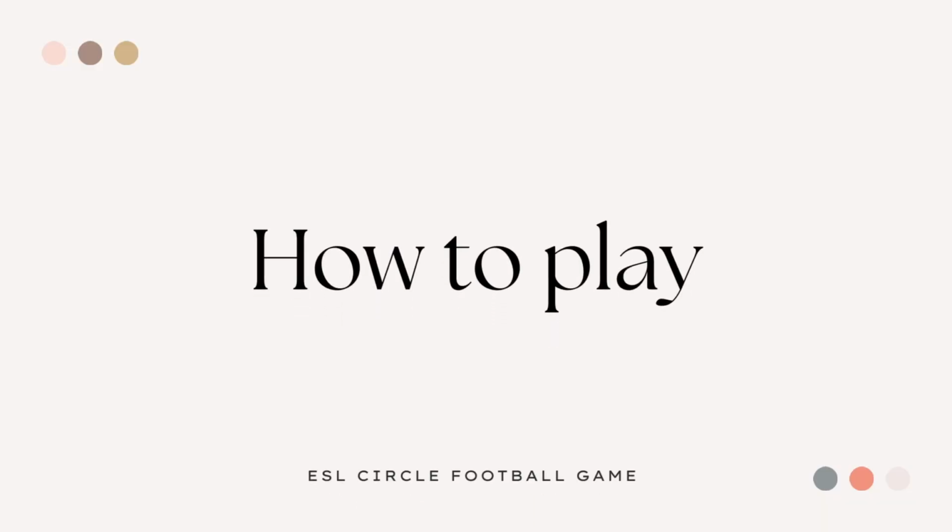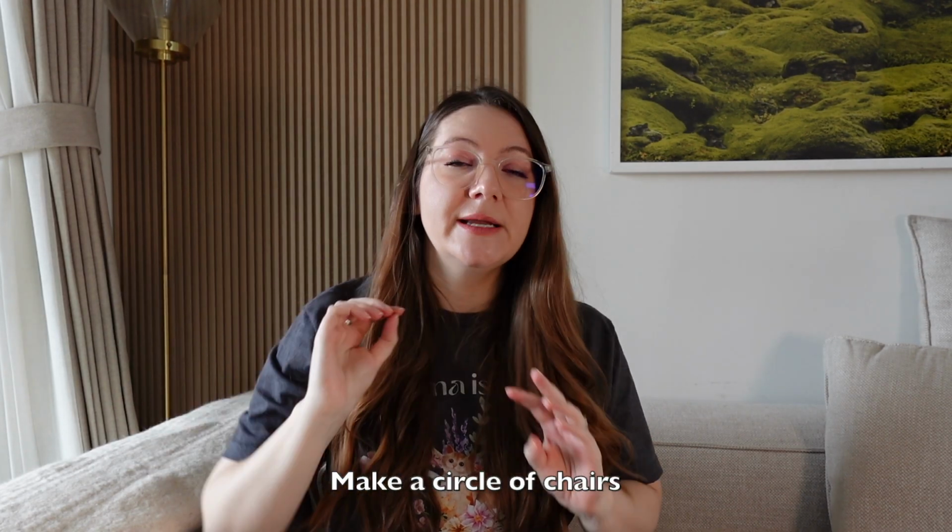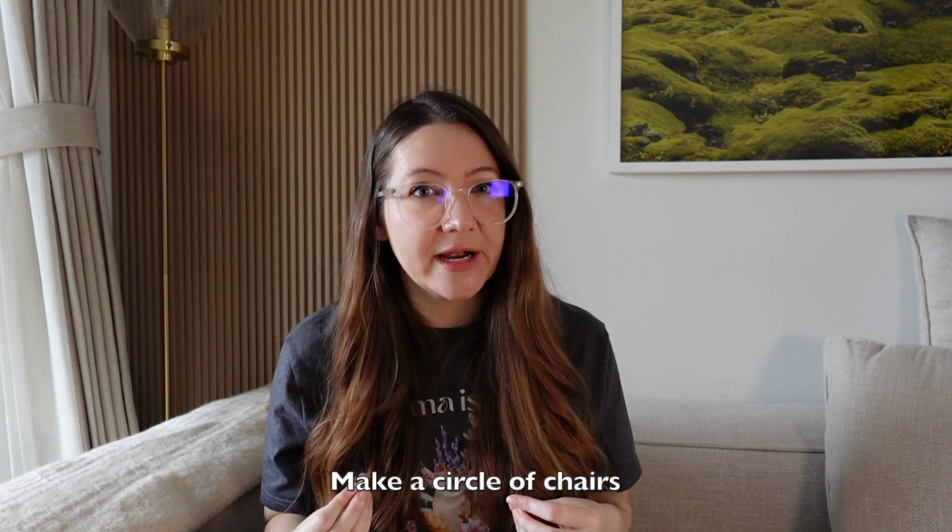The game is really simple. First, clear out an area of your classroom and set up chairs in a circle. Now, just like with games like musical chairs, you're going to have one fewer chair than you need for everyone to take a seat. So let's say you have 30 students in your classroom, plus you as the teacher. That's 31 people. You're just going to have 30 chairs.